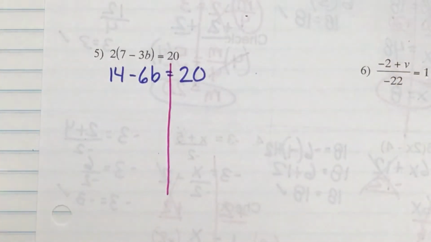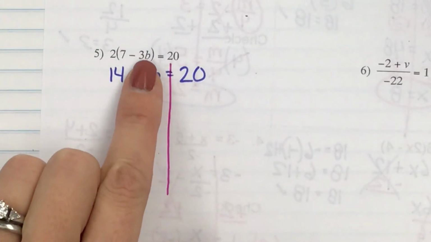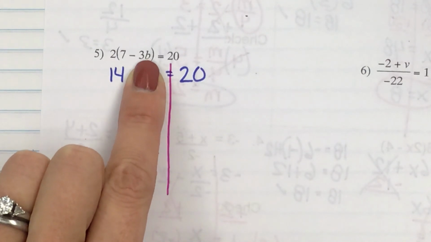I can see why this one is hard for you already. Okay, I'm going to cover up the part that has the variable. How do we get rid of 14?